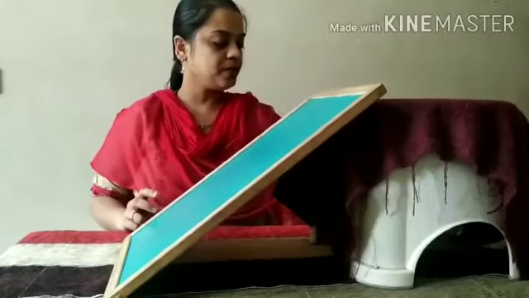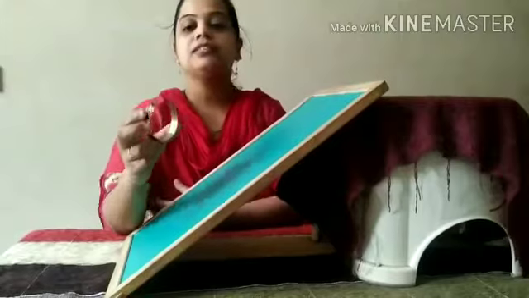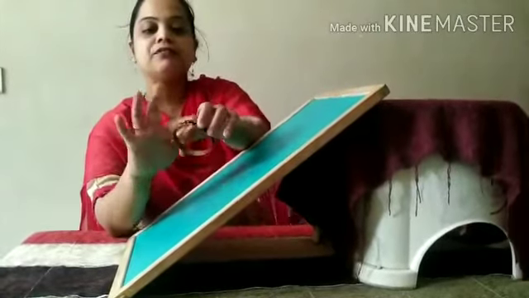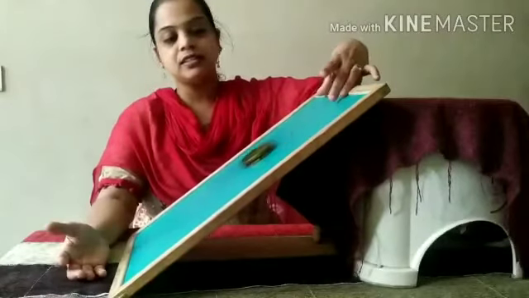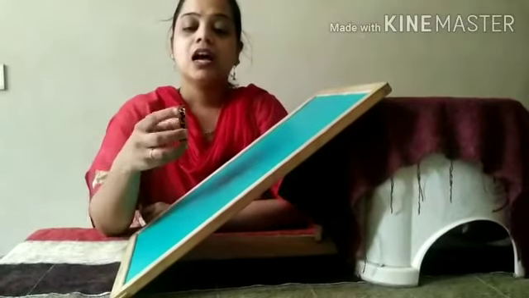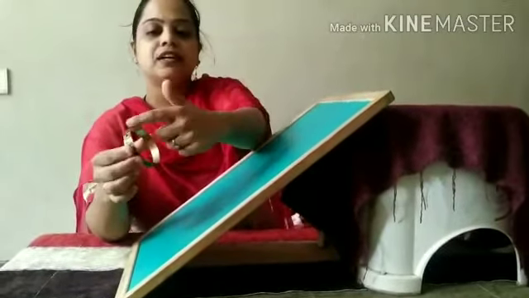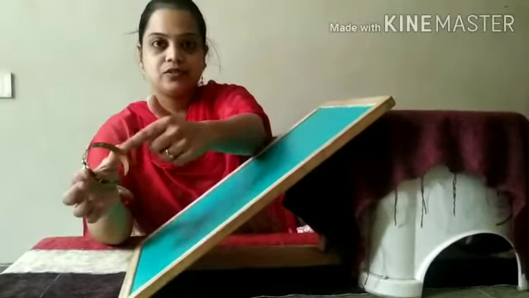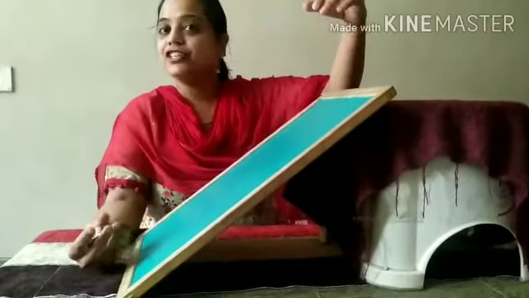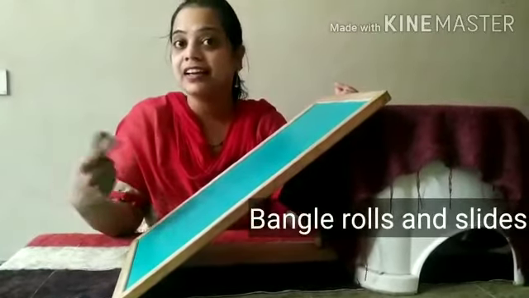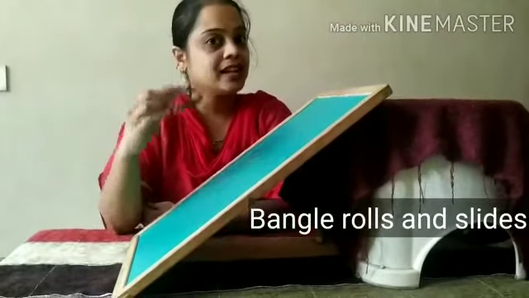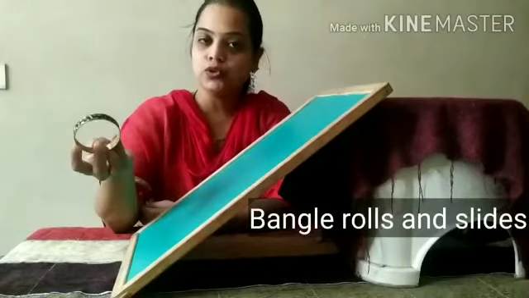Let's take another example. Now children, see, this is a bangle. Now you can see this bangle has a flat surface. So if I keep it here like this, it slides from the slope. But you can see here this surface, it is circular, it is round. So you know that if round surface is there, what will happen? It rolls. It is turning again and again. So we can say that this bangle, it slides also and it rolls also.